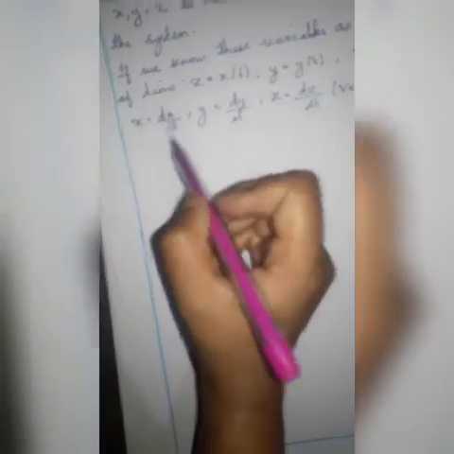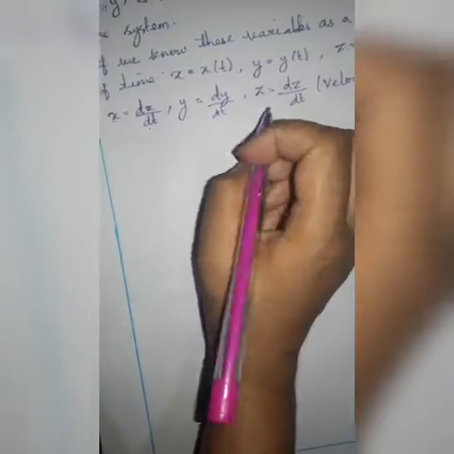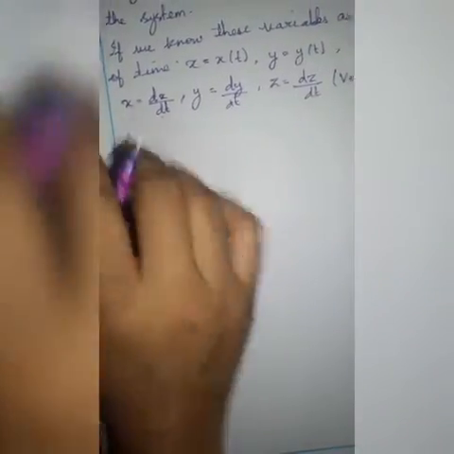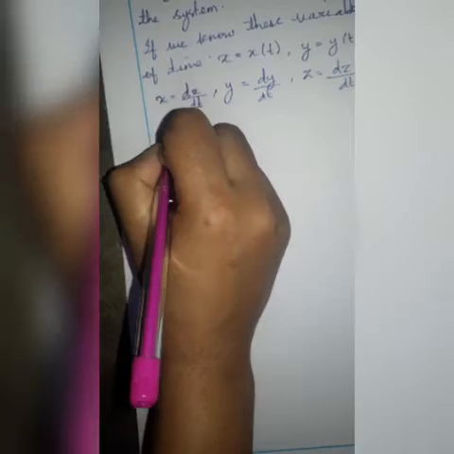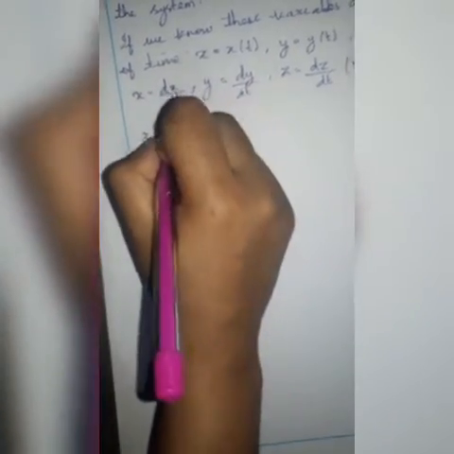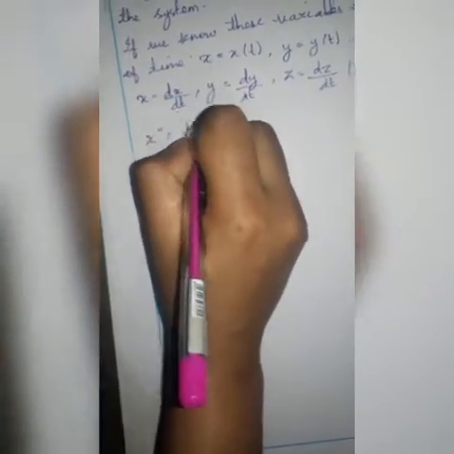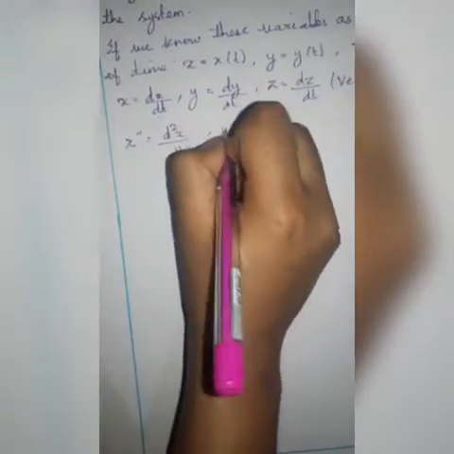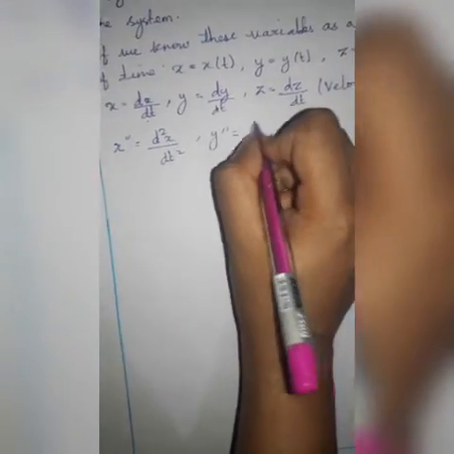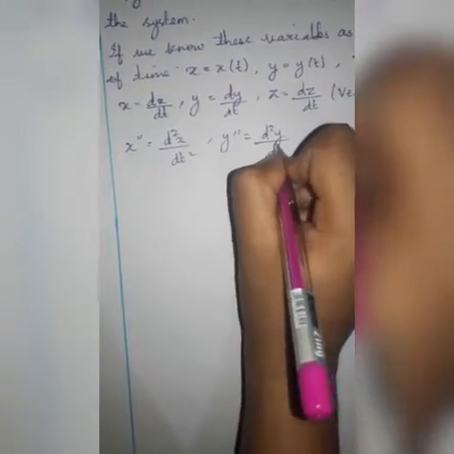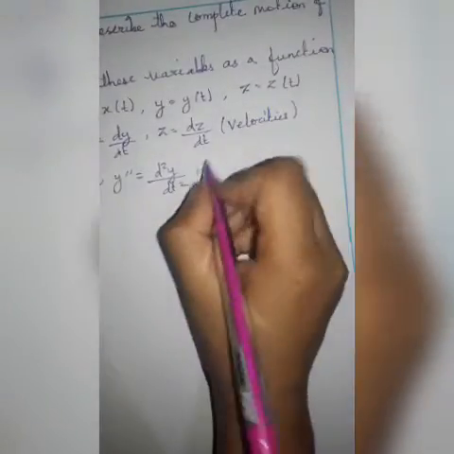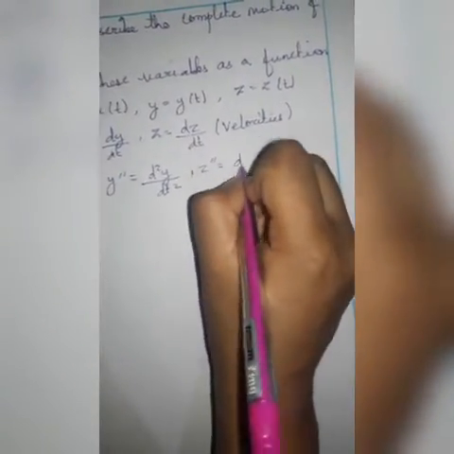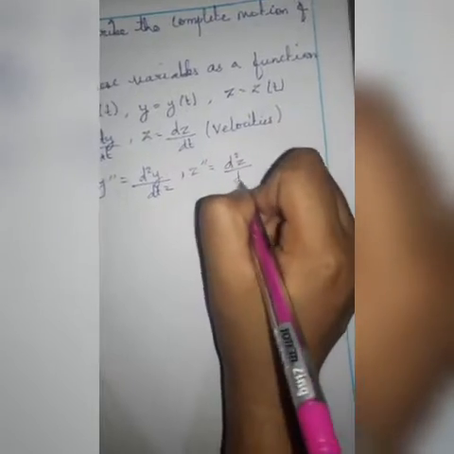Now again, if we differentiate these velocity components, we will get the components of acceleration. x double dot is equal to d2x by dt square, y double dot is equal to d2y by dt square, z double dot is equal to d2z by dt square.